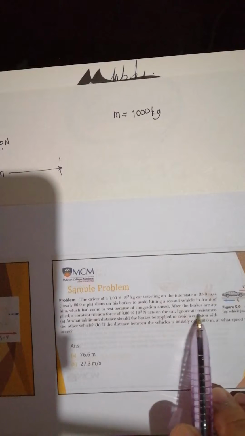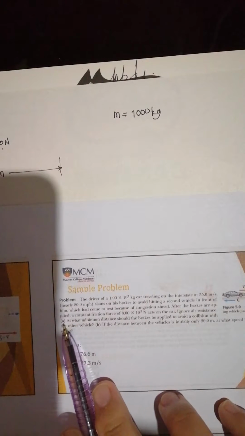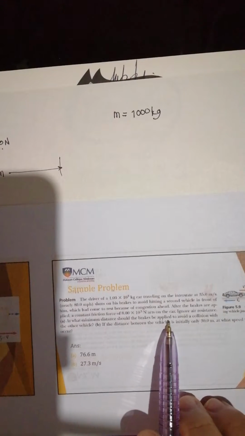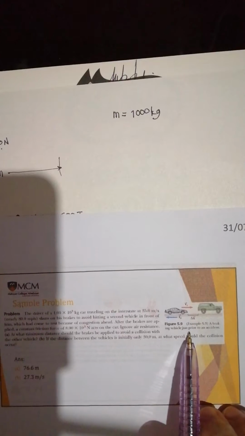Okay, ignore air resistance. First question: at what minimum distance should the brakes be applied to avoid a collision with the other vehicle?